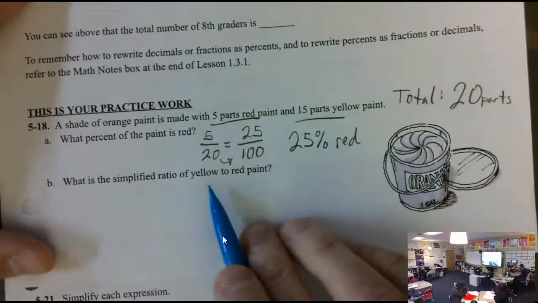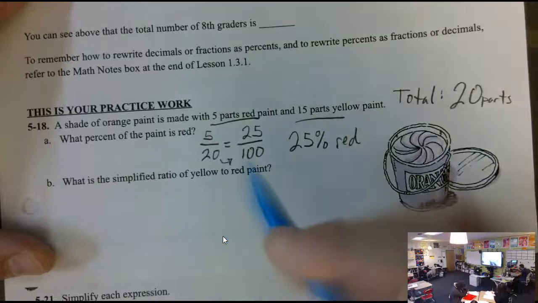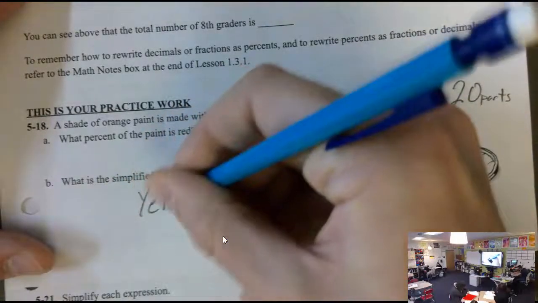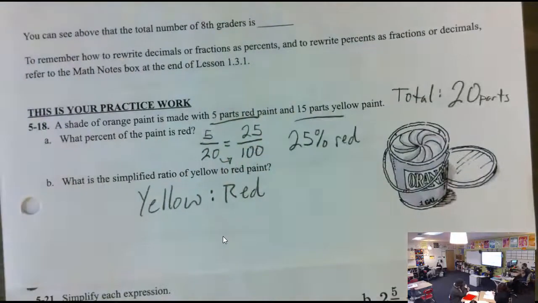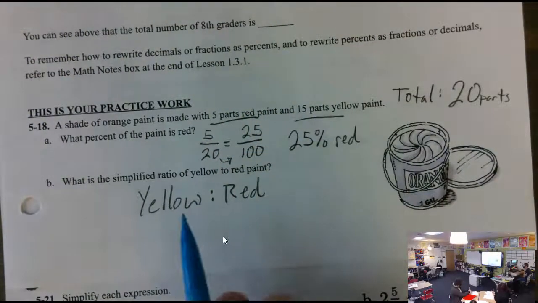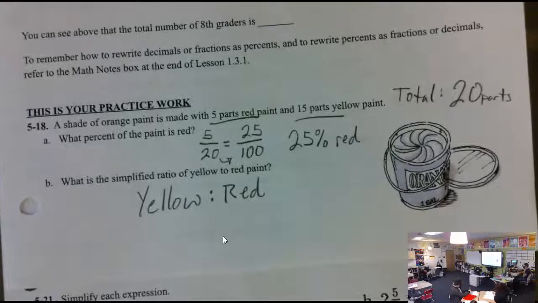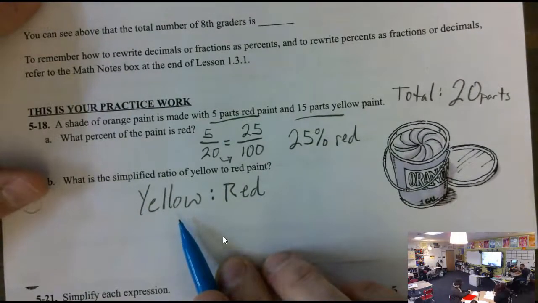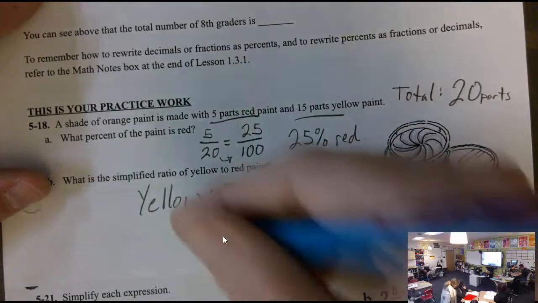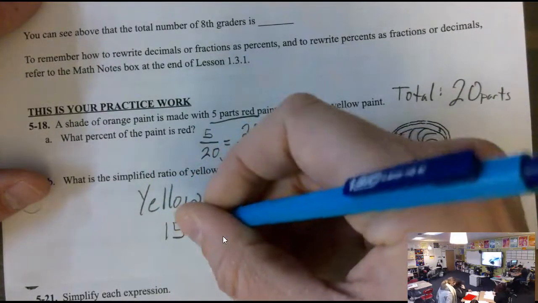Then the simplified ratio of yellow to red. Guys, one way to write this is verbally. If you didn't do 18b yet, I would write yellow colon red. Then we fill in what the yellow had. So how many parts were yellow? Wake up, I'm going to start using random cards. How many parts are yellow?